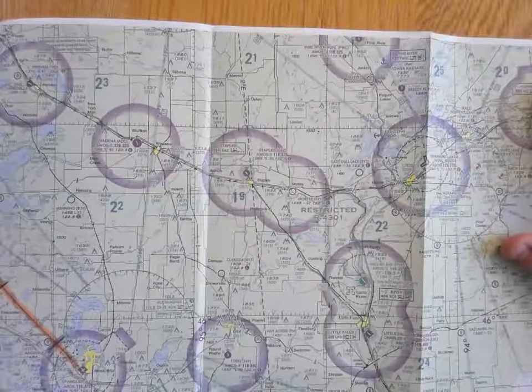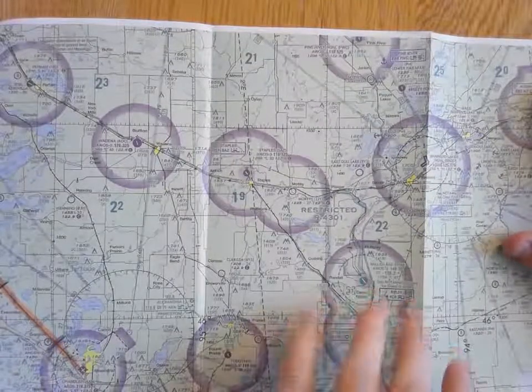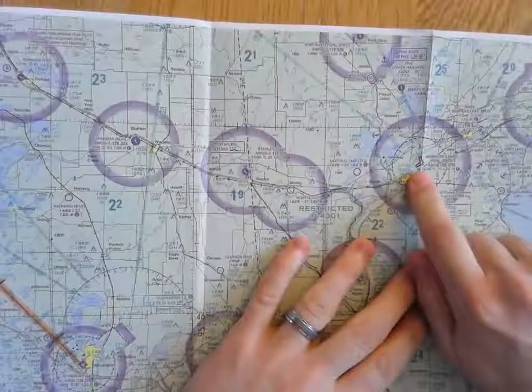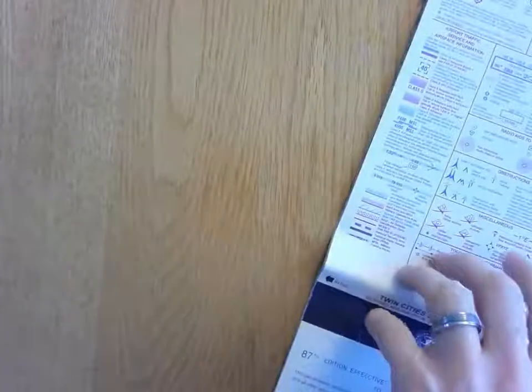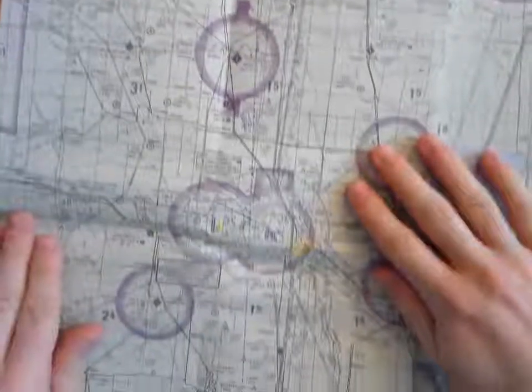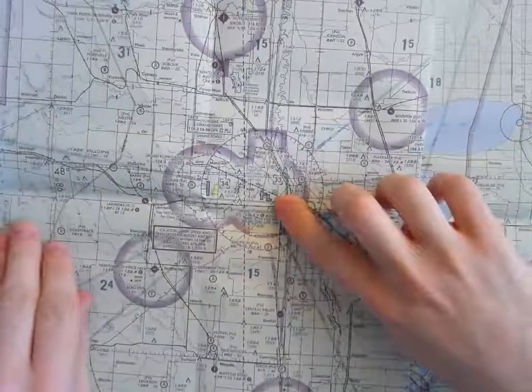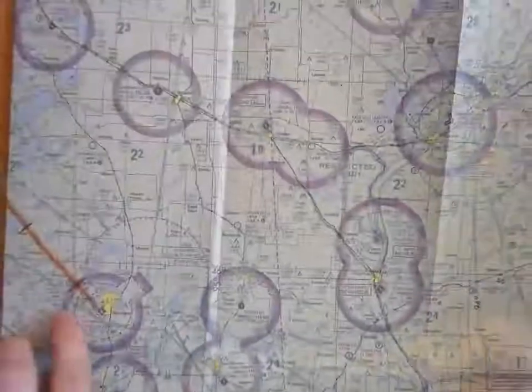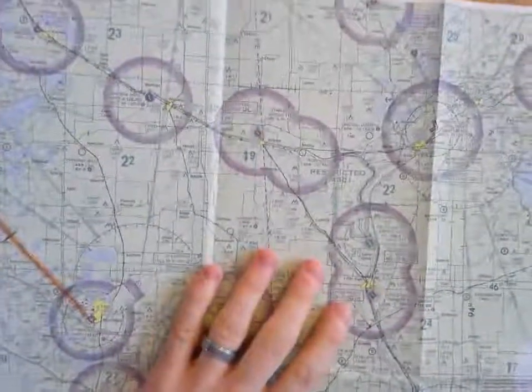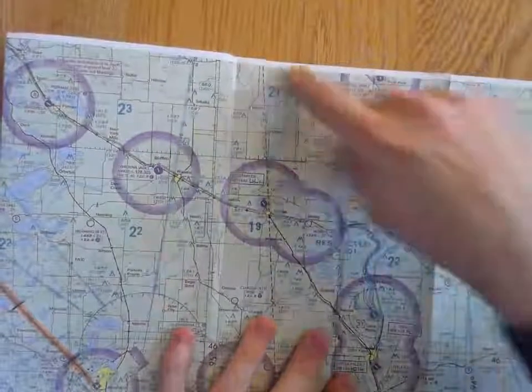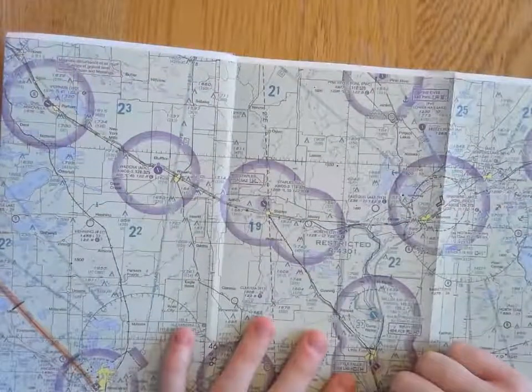Okay, so our VFR cross-country flight today is going to take us from Brainerd, Minnesota, which is located right here, back up to Grand Forks, North Dakota, which we find right here. So Grand Forks is on the opposite side of the sectional chart as Brainerd, which will make our planning a little bit more complicated. There will be an extra step that we'll have to take to allow our course line to transfer to the other side of the sectional chart.